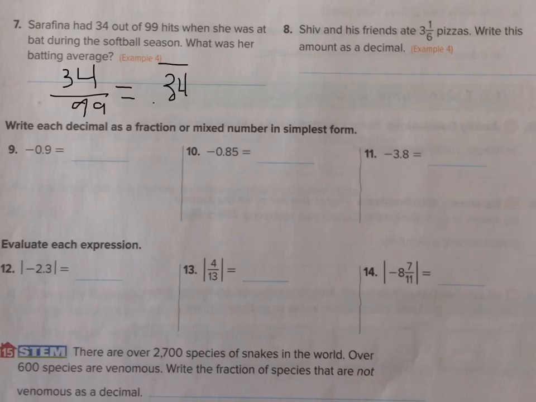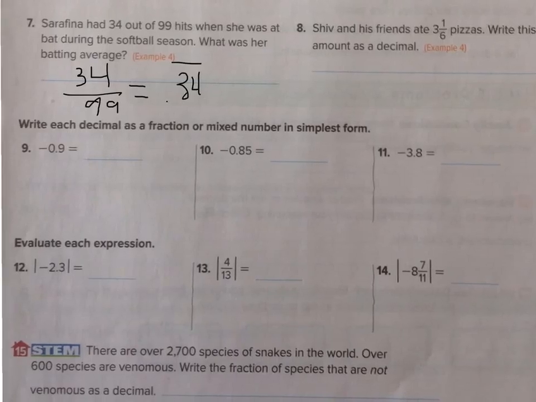repeating. For the next one, Shiv and his friends ate 3 and 1/6 pizza. So they ate a full pizza, so that'd be a 3 in front of the decimal, and 1/6, which is 1/6 with just the 6 repeating.